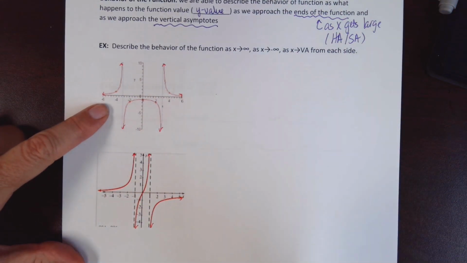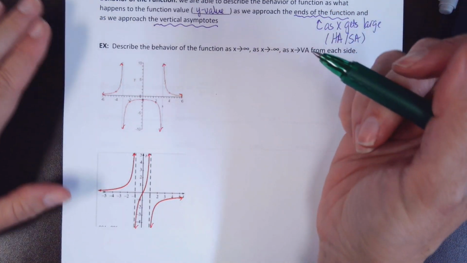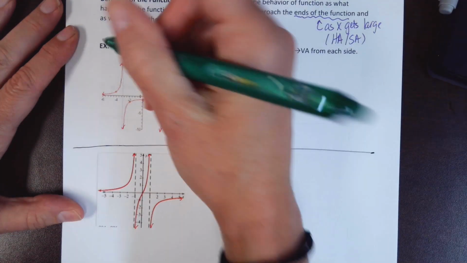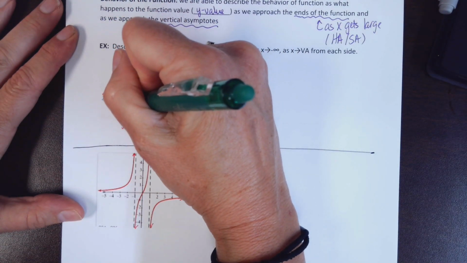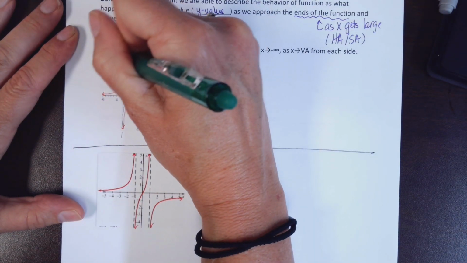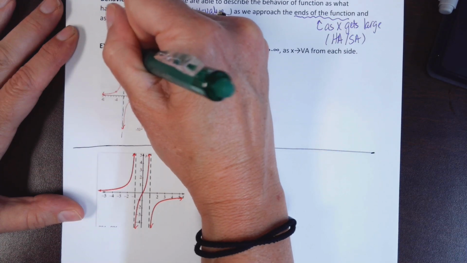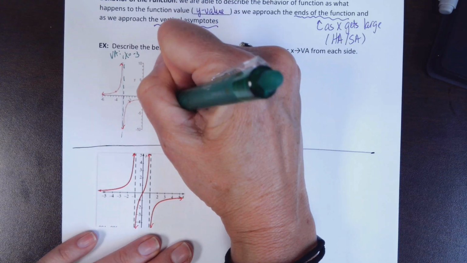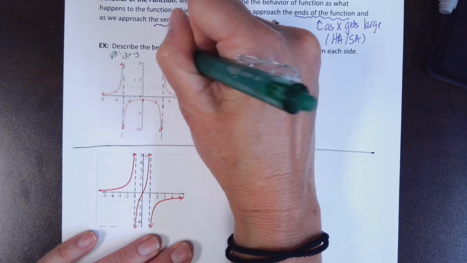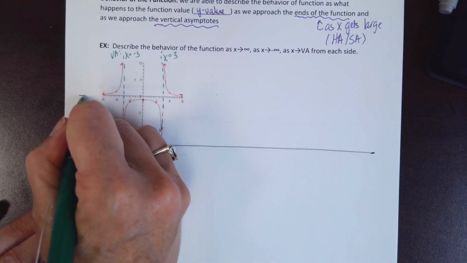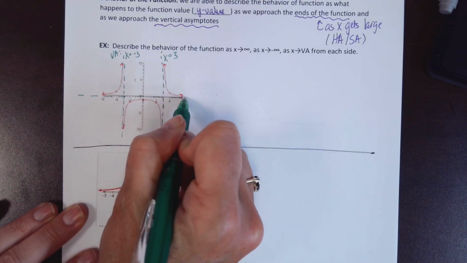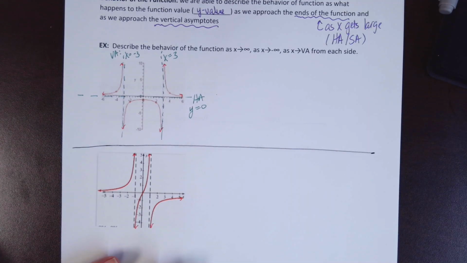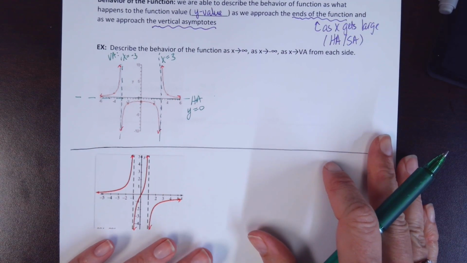I see that for this first one, we've got a vertical asymptote, let's say at x equals -3, and a vertical asymptote at x equals +3. And we have a horizontal asymptote at y equals 0. Notice that I'm giving equations to name those asymptotes. That's important.